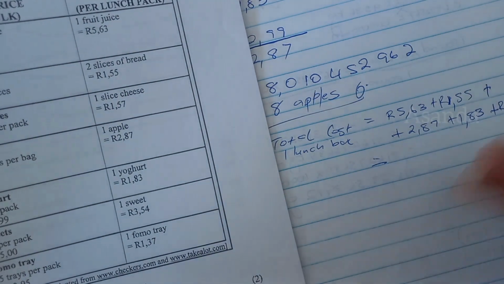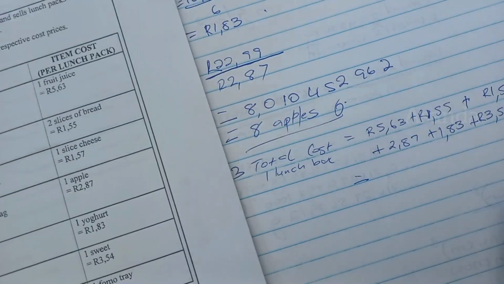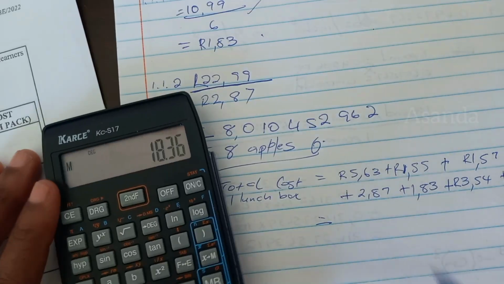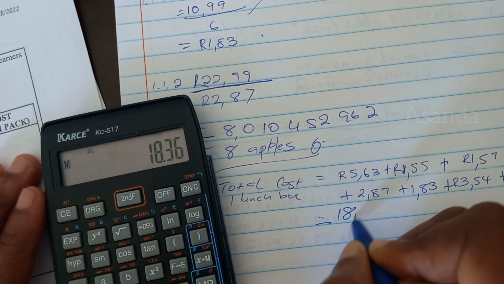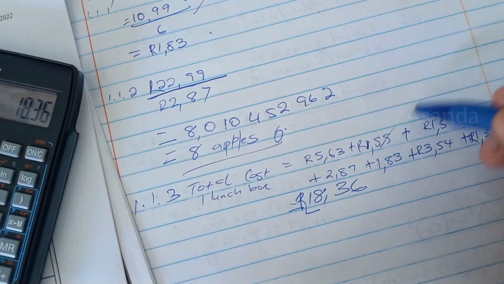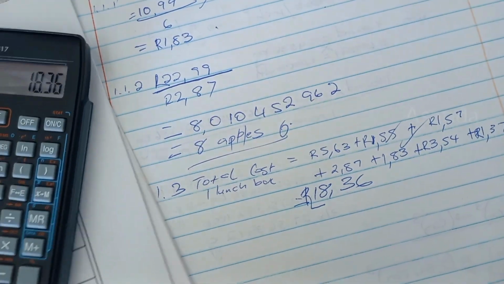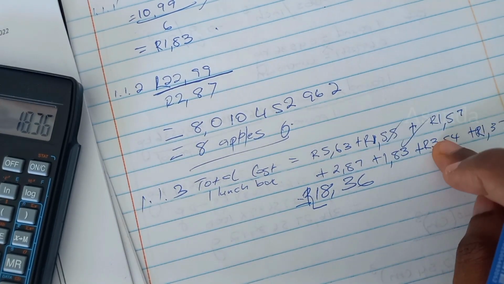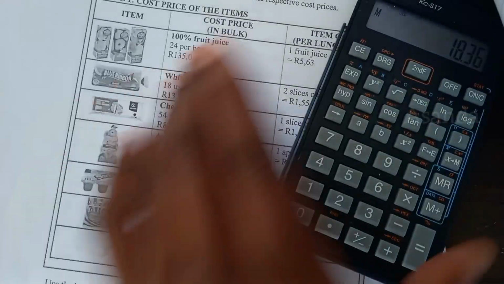And when you add all of them, you get 18 rand and 36 cents. So that's how I've shown. When they're going to mark, they're just going to say correct adding, correct values, 2 marks for correct values, 1 mark for adding. And then we move on with our lives.